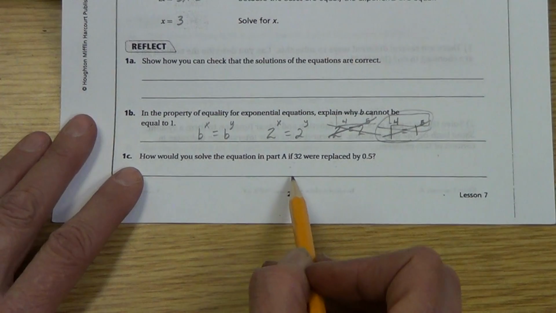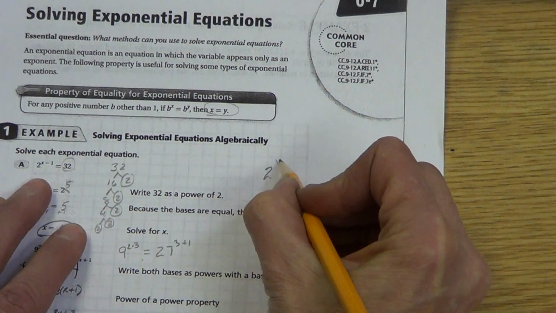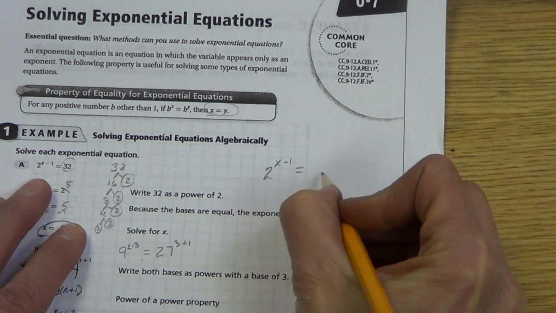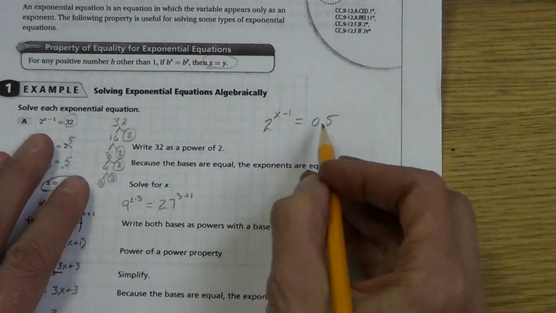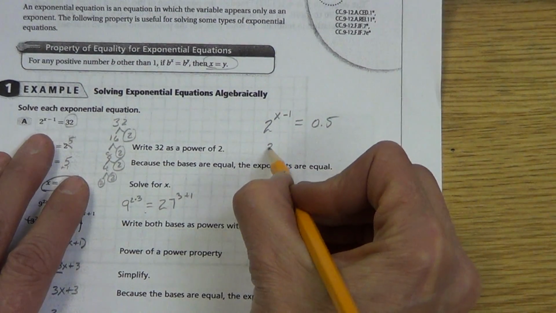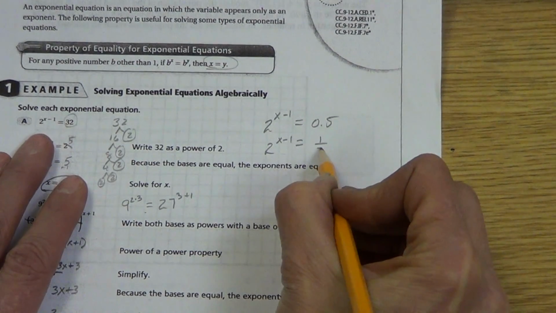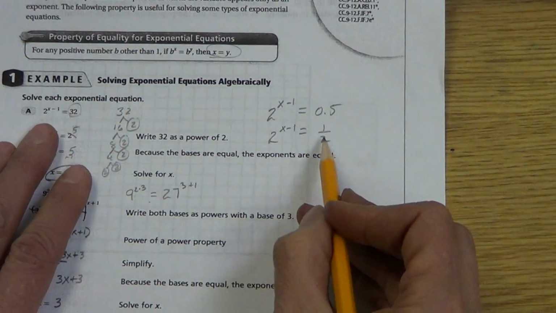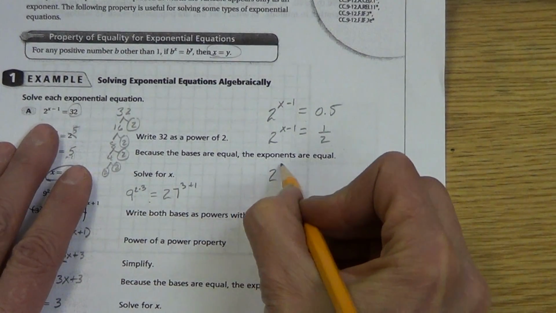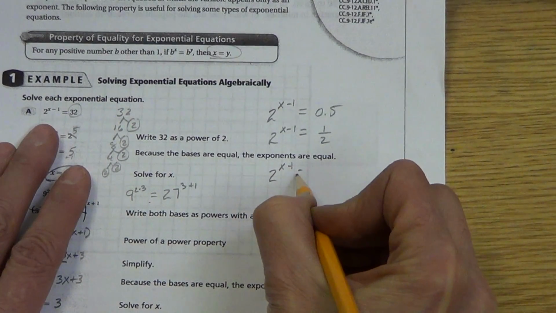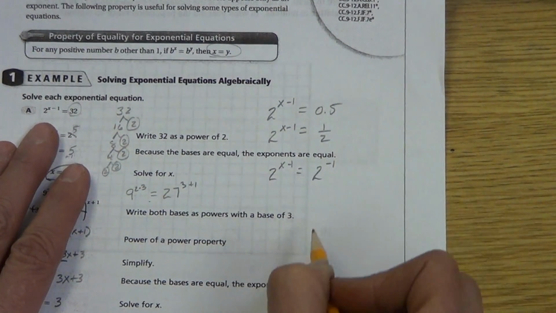Let's go up and do that. Okay, so 0.5. So we have 2 to the x minus 1 equals 0.5. What's 0.5 equal to in fractions? 1/2, I hope you said. So now we need to bring 1/2 to a base of 2. That means we're bringing it back up on top. So it would be 2 to the negative first because we brought it to the top.